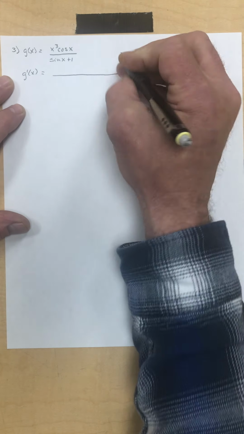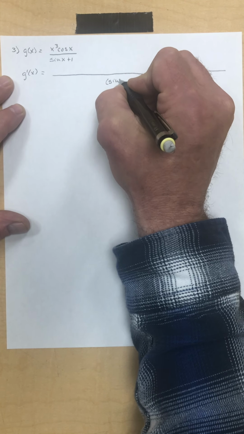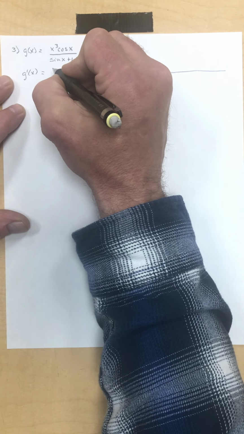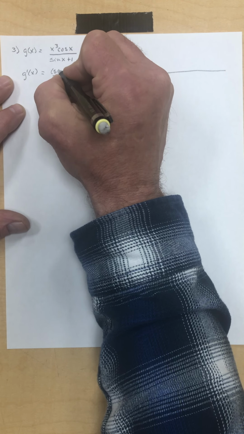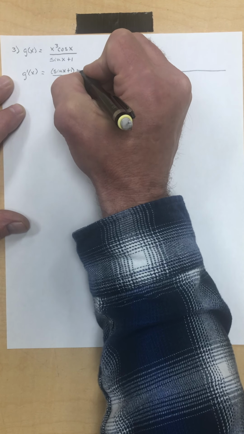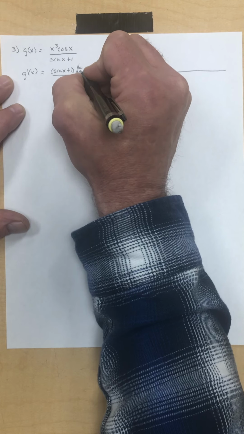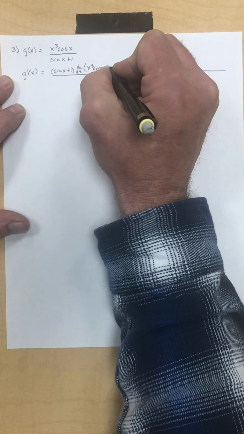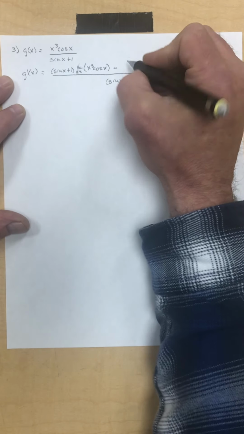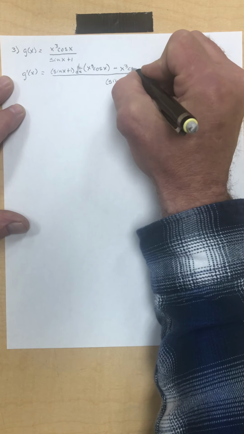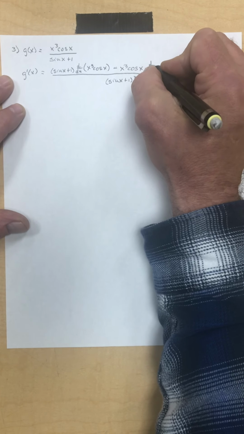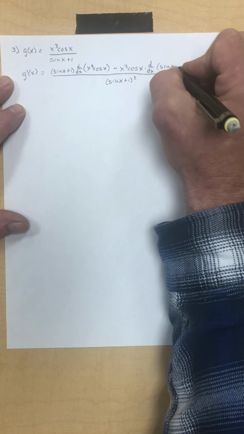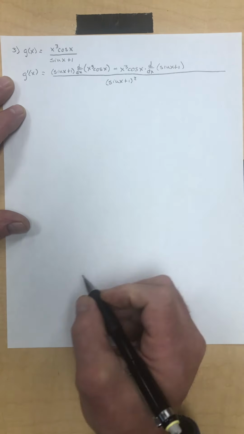All right, so we've got our sine of x plus 1 squared down below. So I take the denominator, sine of x plus 1, times the derivative of the numerator, x cubed cosine of x, minus the numerator, x cubed cosine of x, times the derivative of the denominator, sine of x plus 1, like that.